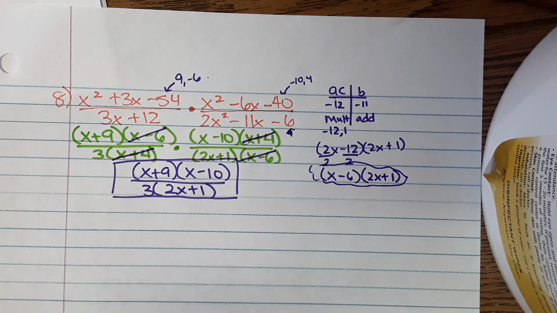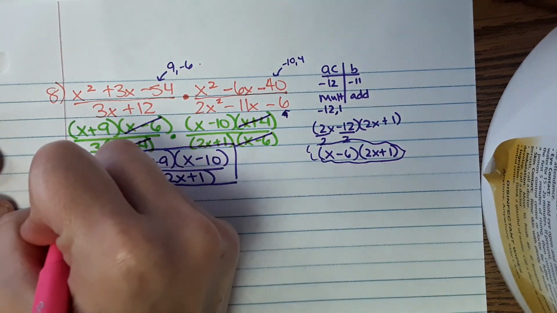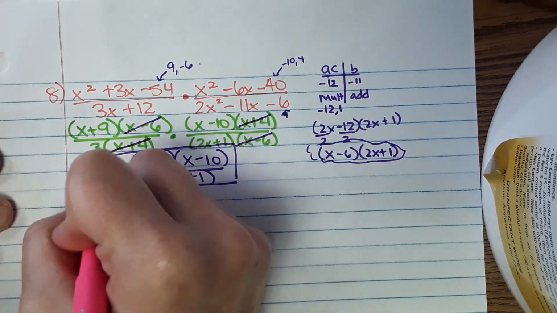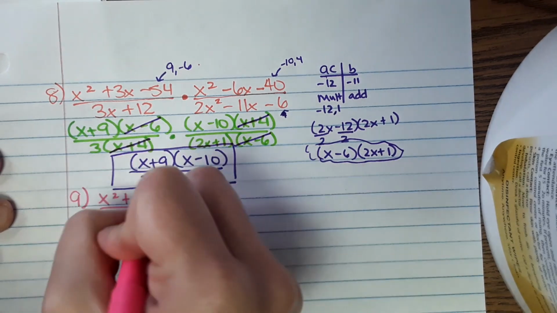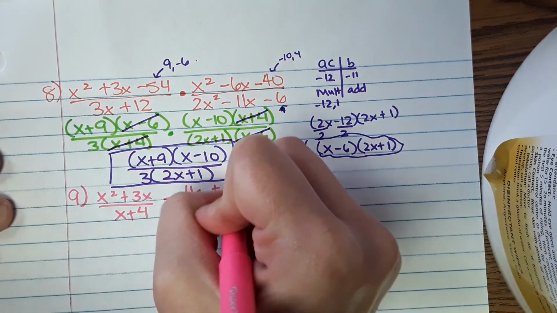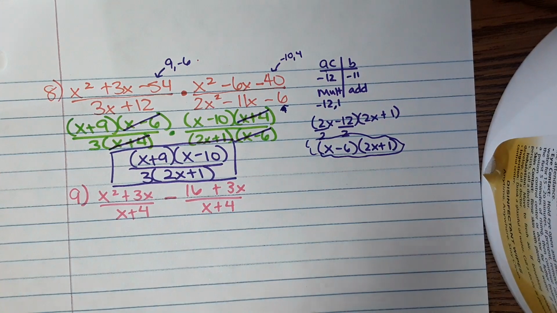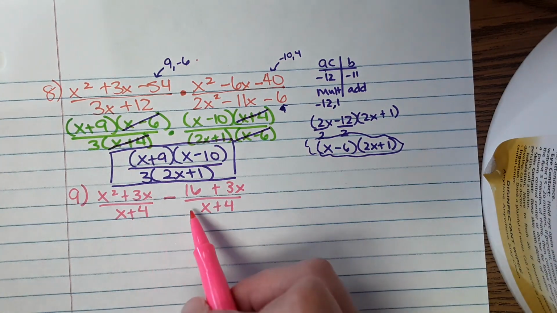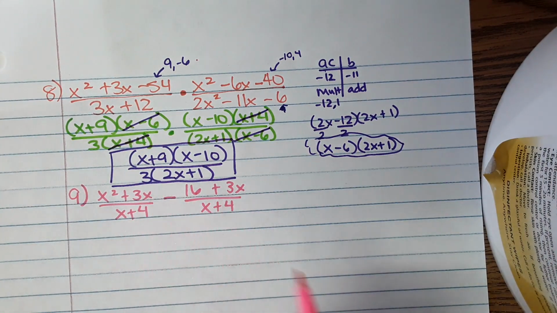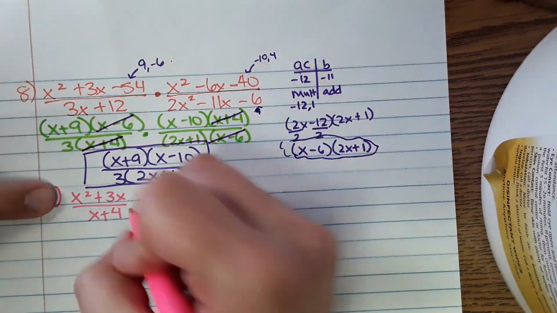Number 9. Okay, so 9 through 12, it changes from multiplication and division to addition and subtraction. So number 9, x squared plus 3x over x plus 4 minus 16 plus 3x over x plus 4. And with addition and subtraction, we need to make sure to have a common denominator, and then you just add or subtract the top part. Okay, well, we already have a common denominator. That takes one thing out of the way.